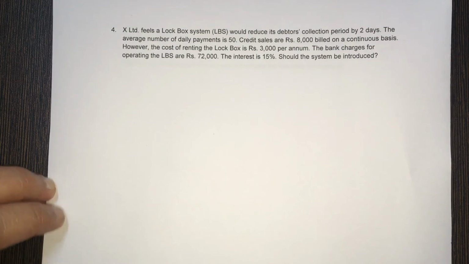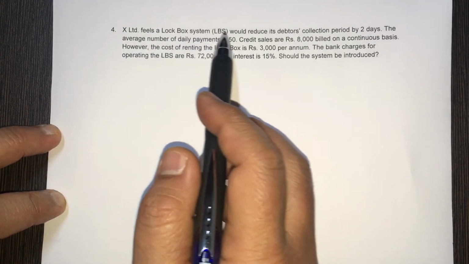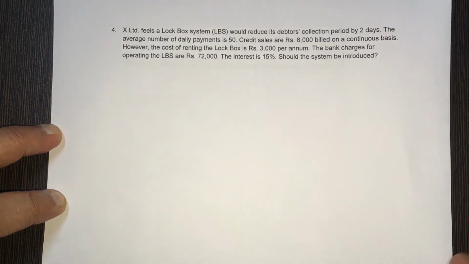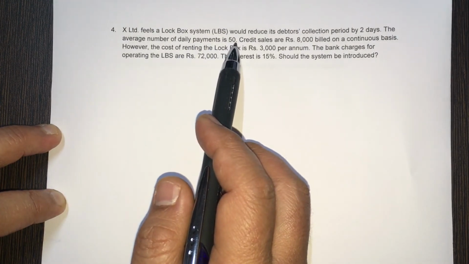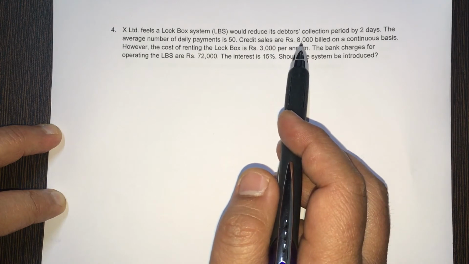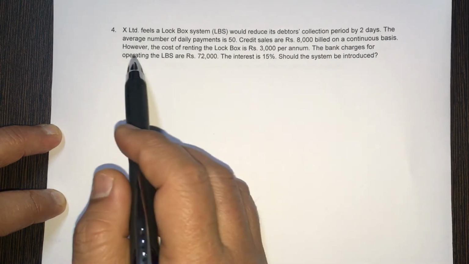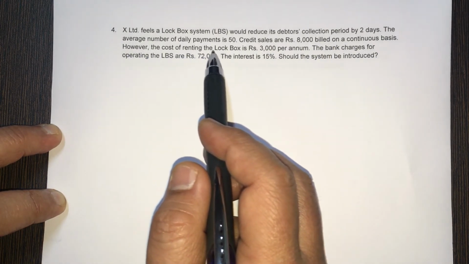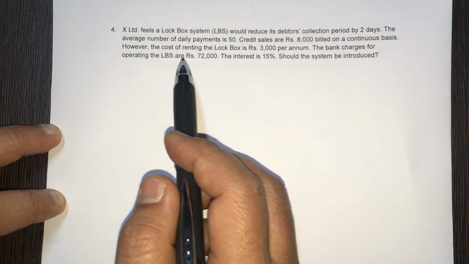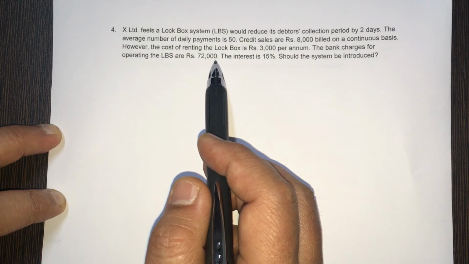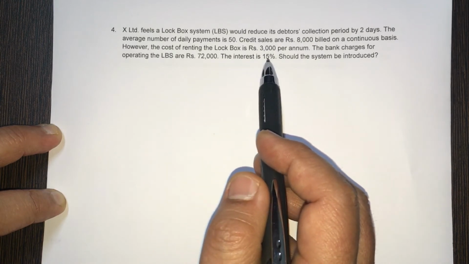All right. X Limited feels a lockbox system would reduce its debtors collection period by 2 days. The average number of daily payments is 50. Credit sales are 8,000 rupees billed on a continuous basis. However, the cost of renting the lockbox is 3,000 per annum. The bank charges for operating the lockbox system are 72,000 rupees. The interest is 15%.